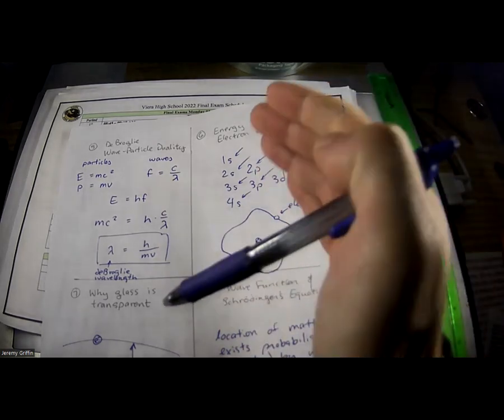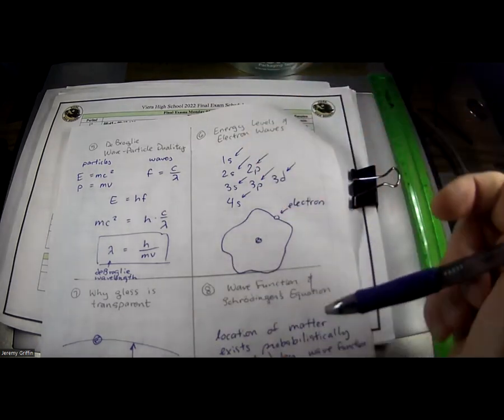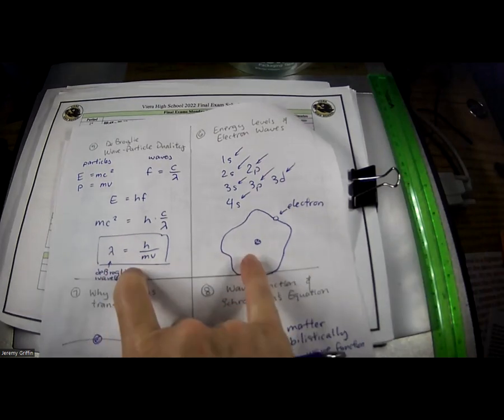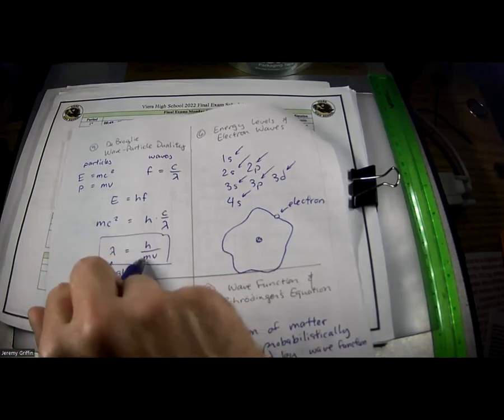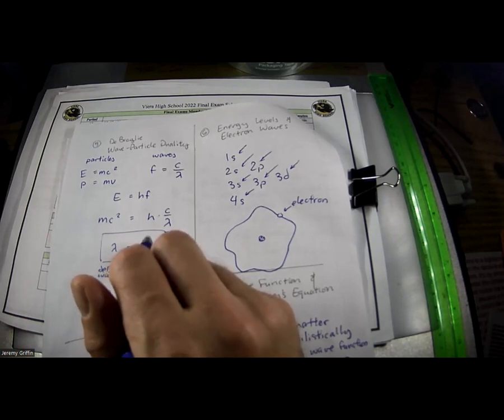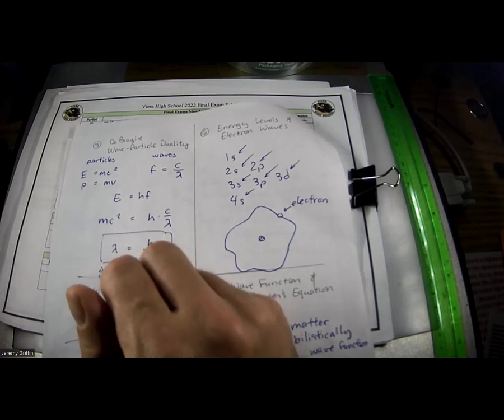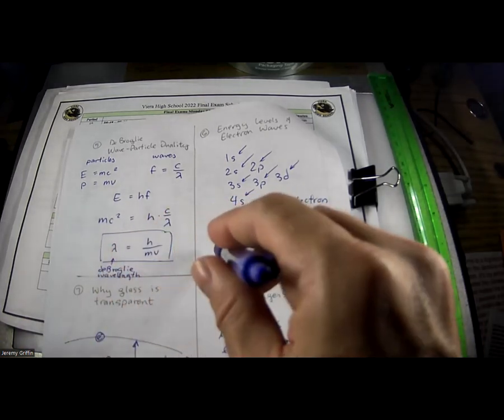Well, planets in the solar system can be at any distance from the sun, but that's not true for electrons down at the atomic scale. They have to exist in certain suborbitals. Why is that? Well, the de Broglie wavelength exactly explains why this would be the case, because if you plug in the tiny, tiny mass of an electron, then even Planck's constant divided by a tiny mass will give you a wavelength that is significant enough to explain this.